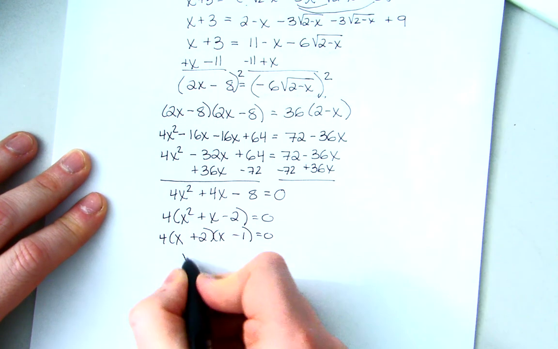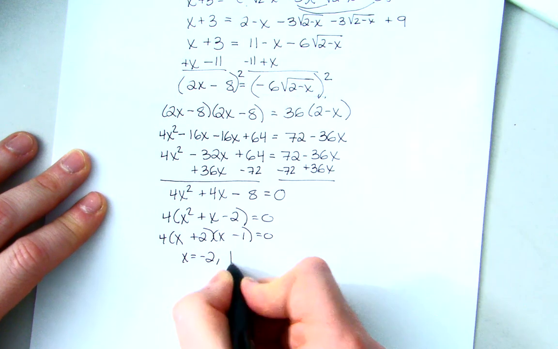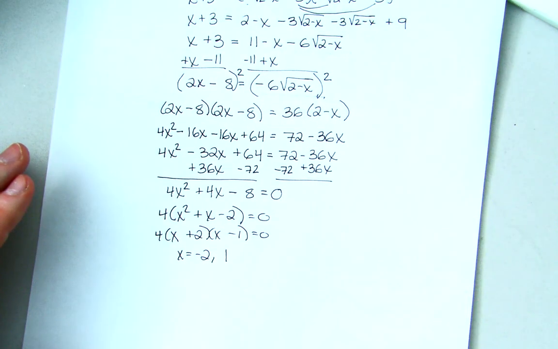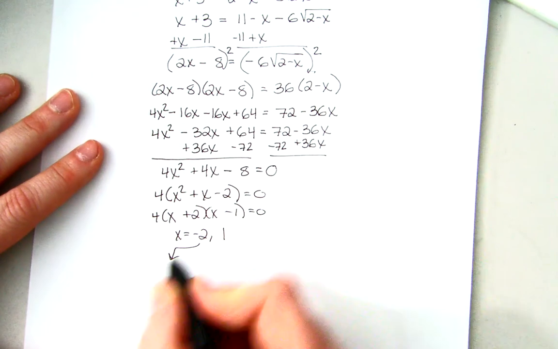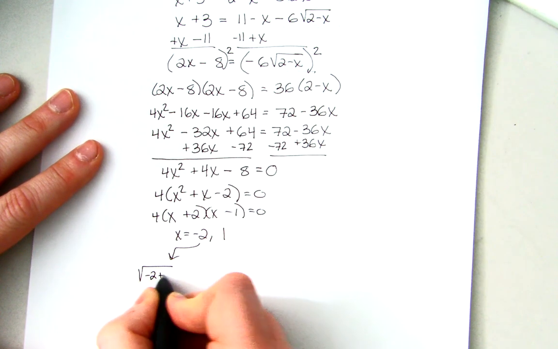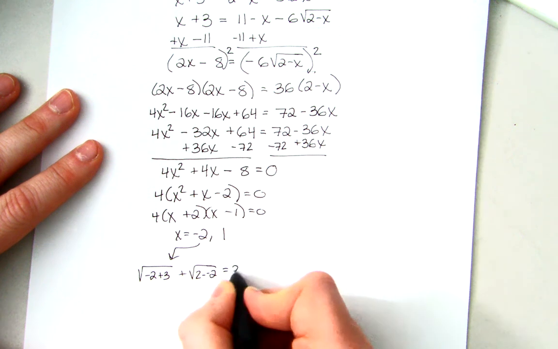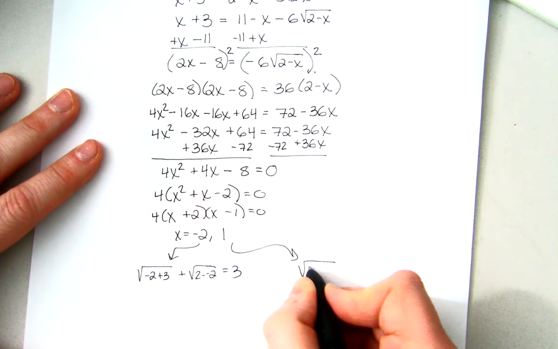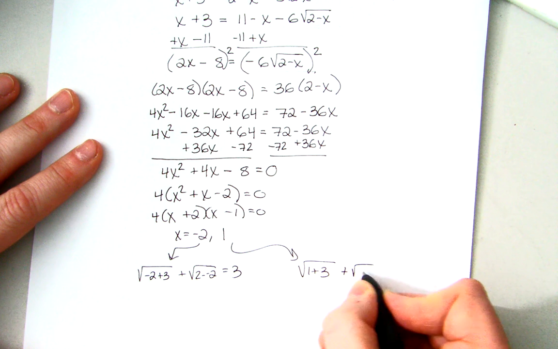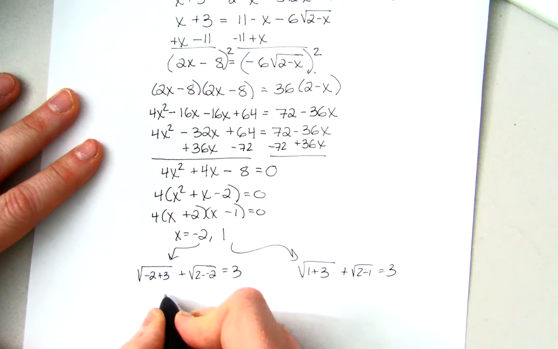I'm getting -2 and 1 as the possibilities. I'm seeing some nodding from a couple people. Yes, good. So then I'm going to plug them in. Let me just do this over here. Square root of -2 + 3 plus square root of 2 minus -2, maybe equals 3. Square root of 1 + 3 plus square root of 2 minus 1, maybe equals 3.